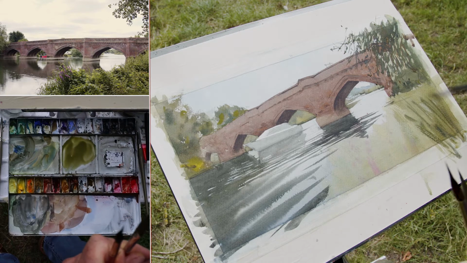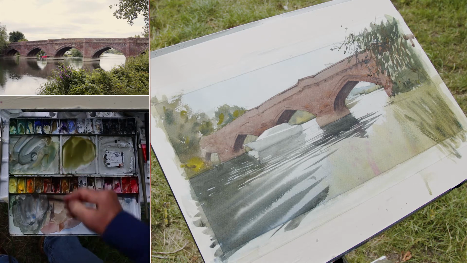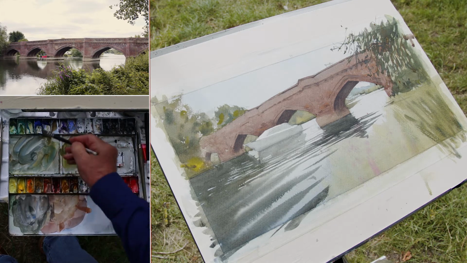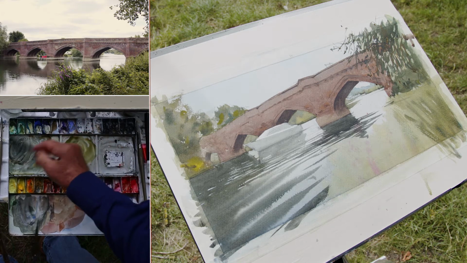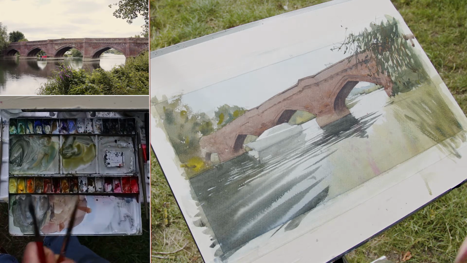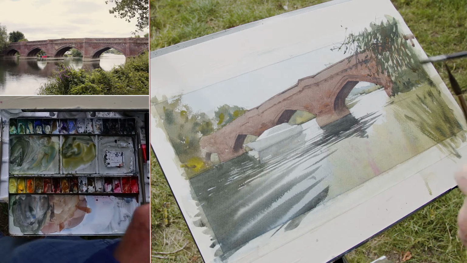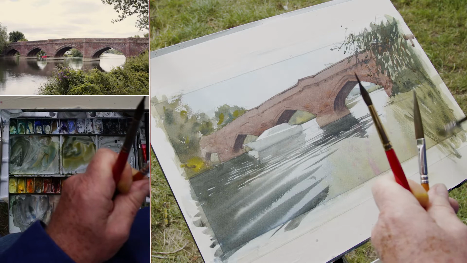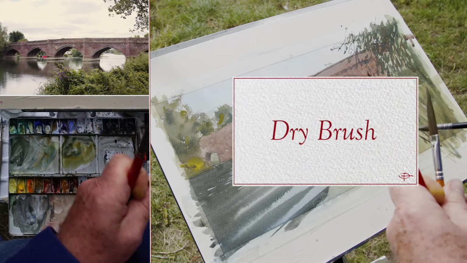It's all about making this corner dark enough that it holds the corner down in terms of the composition. But it's, in a way, out of focus, isn't it? All this stuff is out of focus.